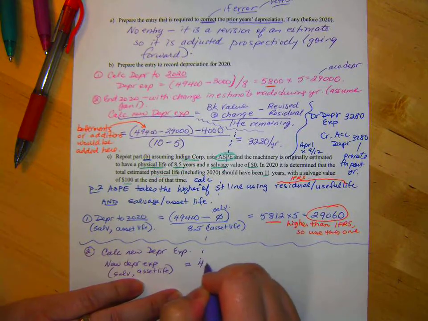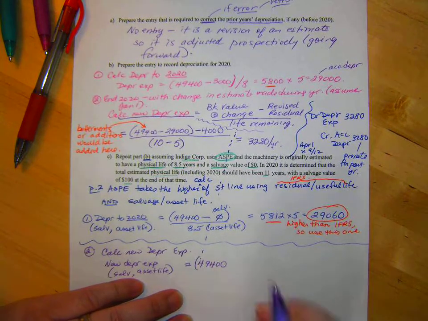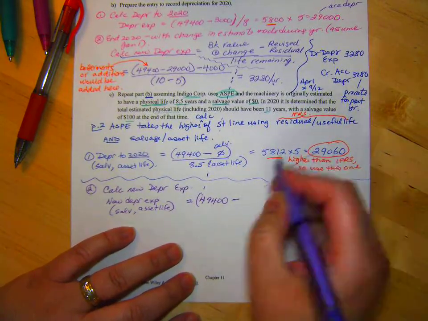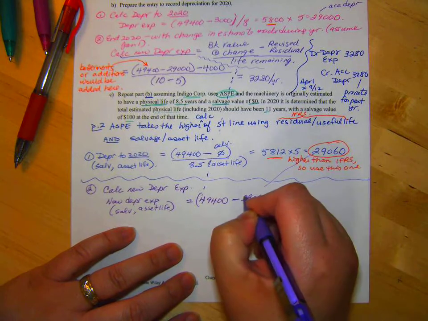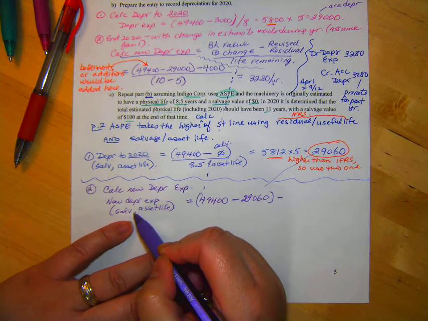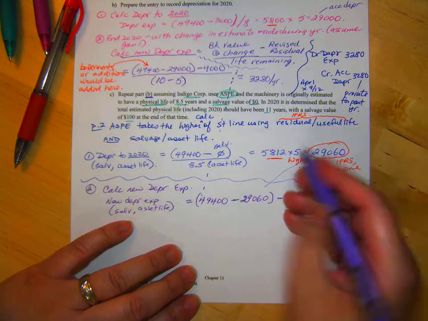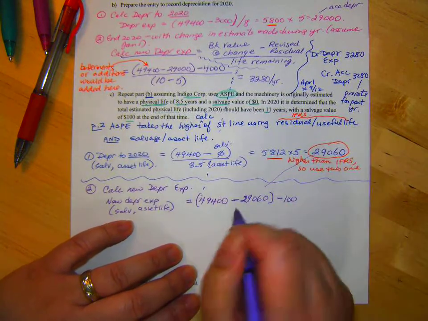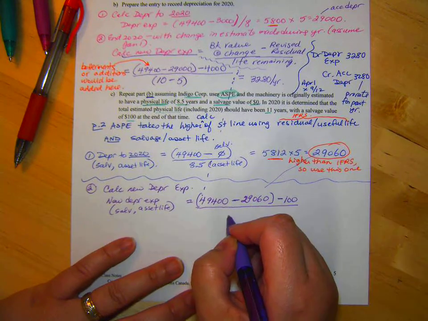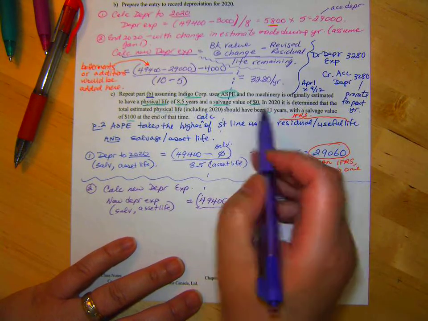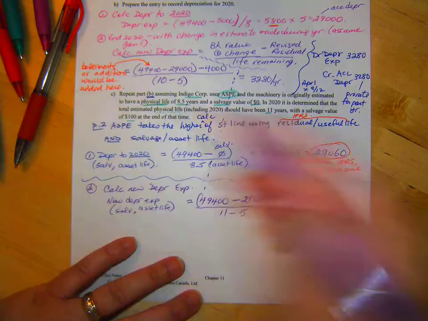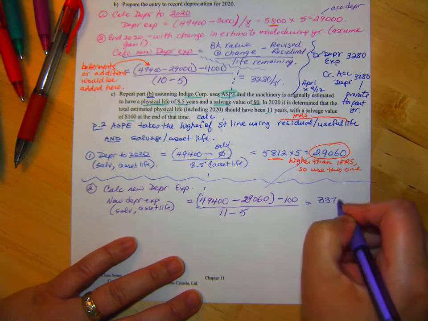So the book value is 49,400, unless we made an addition or betterment. And this time we take off the 29,060. Now we're going to take the salvage off. Has the salvage changed? Yes, now it's 100. And underneath is going to be, it should have been 11 years. And how many years have gone by? 5. So that's going to equal 3,373 per year.